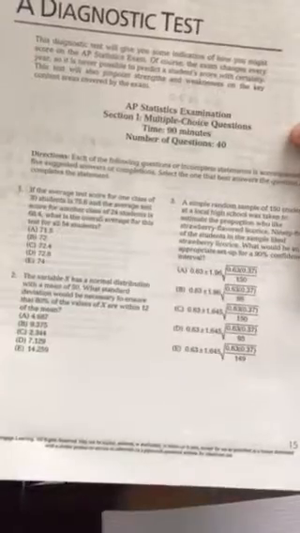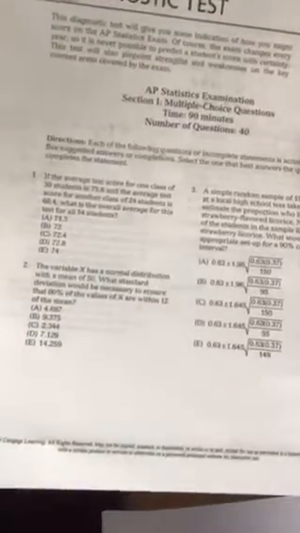Question number 1, 2, and 3 look like this, so your paper should look about like that. In question number 1, go ahead and read along with me. The average test score for one class of 30 students is 75.6. We don't know exactly what each student got, but if they all got exactly the same score of 75.6, they would have an average of 75.6.